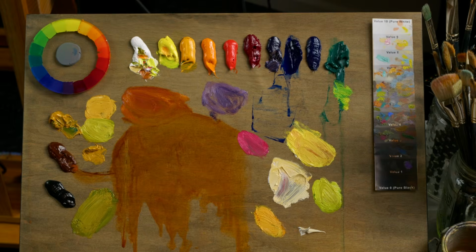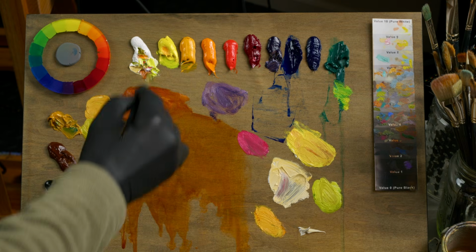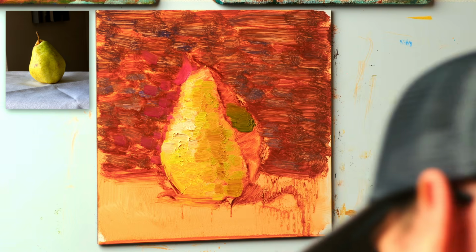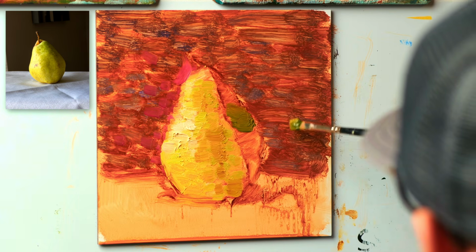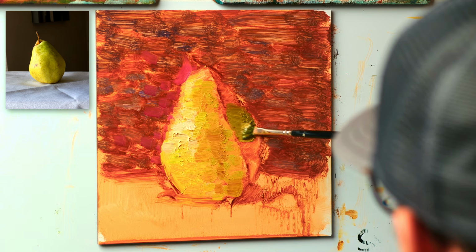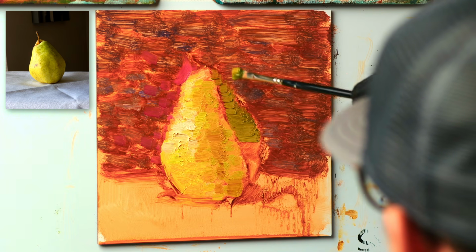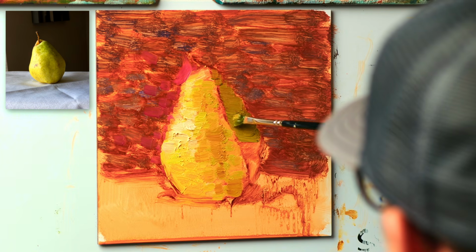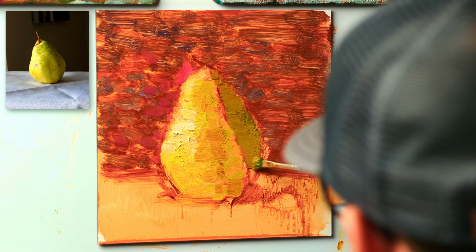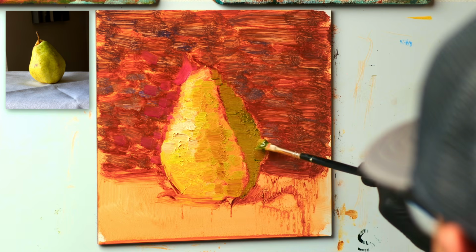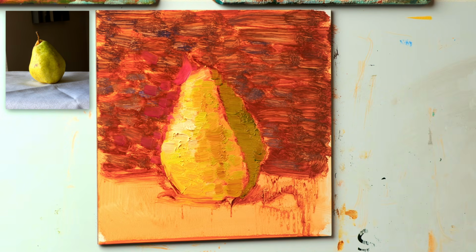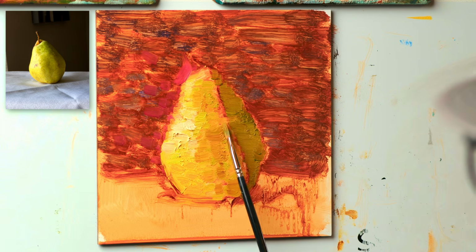Just needs to be a little bit lighter than that background color. So I'm just adding more gold ochre and more white. So darker than the light, lighter than the background. Those are our parameters. Okay. Now, this is where I want to use these pattern strokes to sort of feel across the form a little bit.